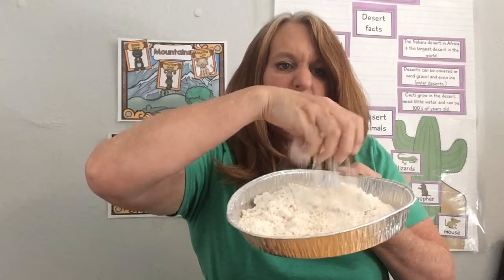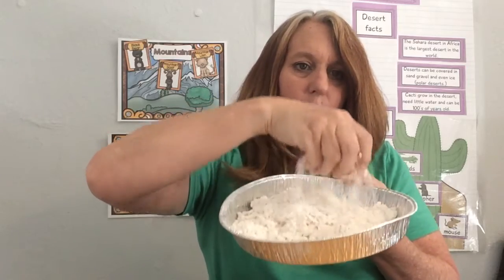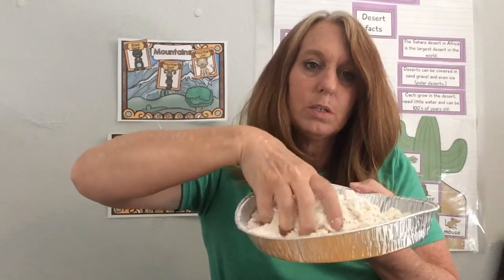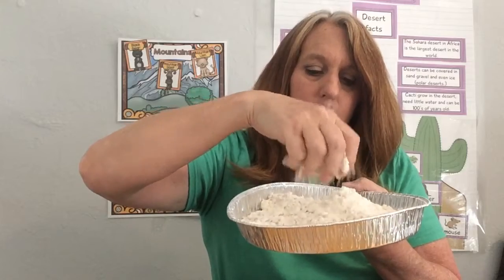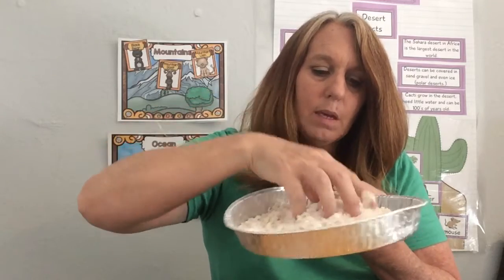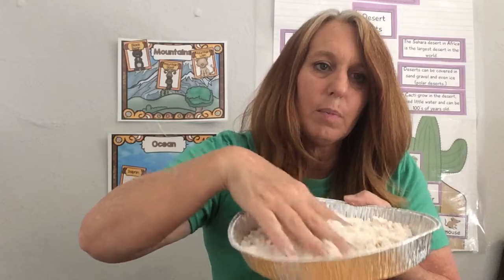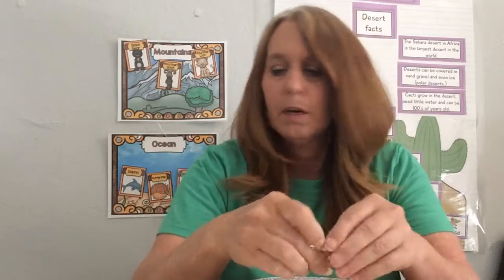Look at that. Does that look like desert sand? I think it kind of does, and it's real soft. And it smells good. I think I made some great desert sand for our bin. Now, what would I need to put in here?